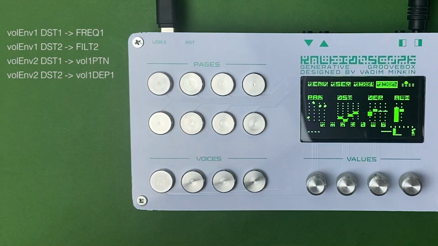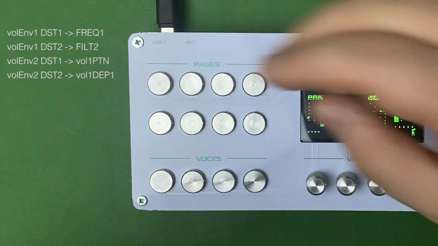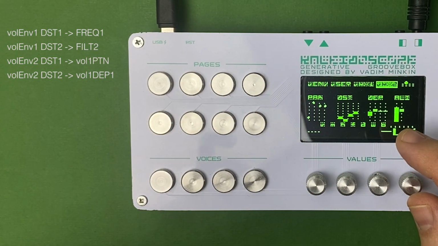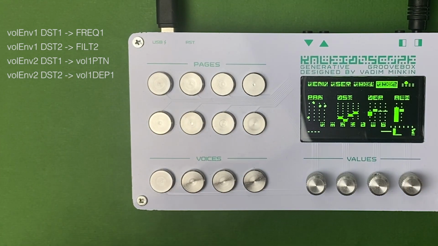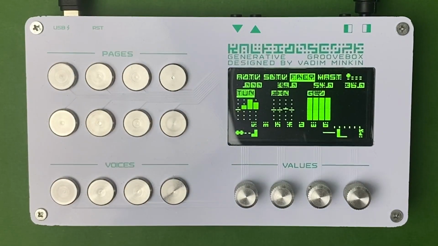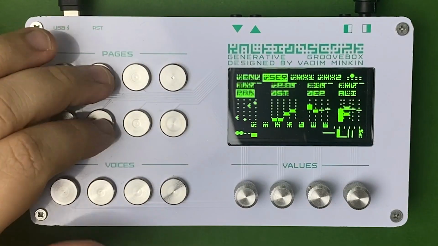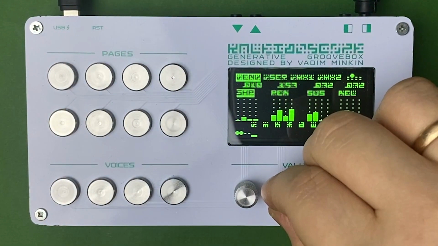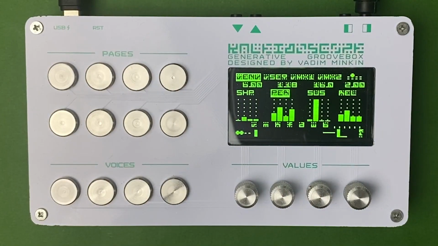I'll assign the second destination of the volume envelope 2 to modulate the depth of the kick modulation. When I first tried this, I just expected to get different kicks with different punch. But in reality, we change the depth of modulation continuously. The shape of the pitch modulation of the kick becomes very complex. The kick acquires a characteristic sound, as if someone scratches a finger on glass.